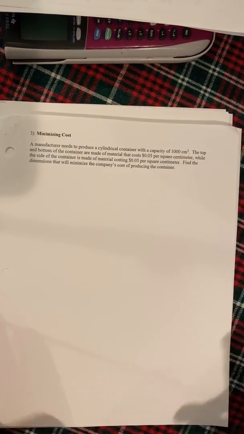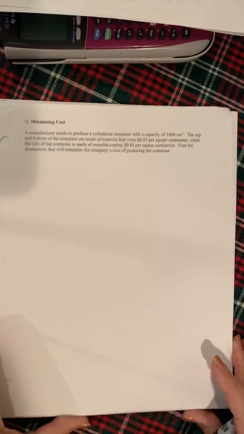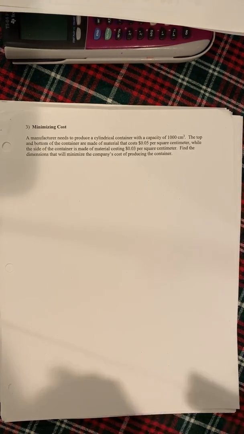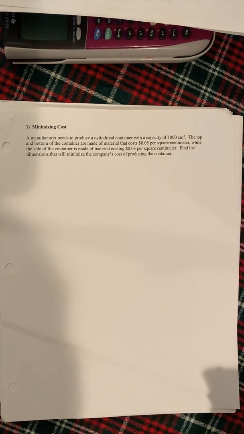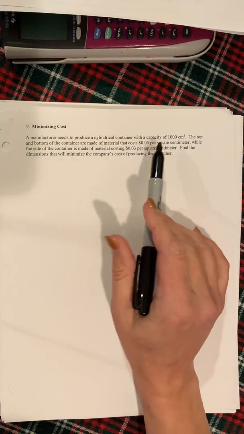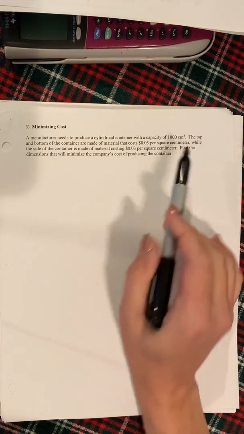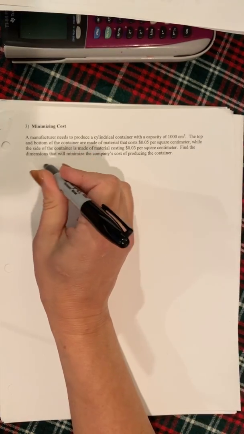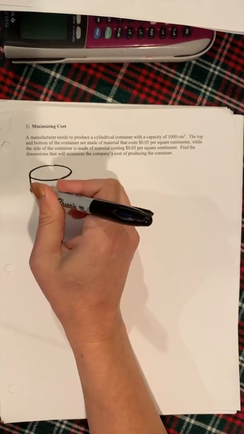If a manufacturer has some sort of product that they need to put into a container and they want to design the container in such a way that it uses the least amount of money but holds the right capacity of the liquid, let's say, then this is a perfect type of problem for that. So we need to produce a cylinder container like a can with a capacity of 1,000 centimeters cubed. The top and the bottom cost more than the sides do. So we want to know what are the dimensions of the can that will cost the manufacturer the least amount of money.